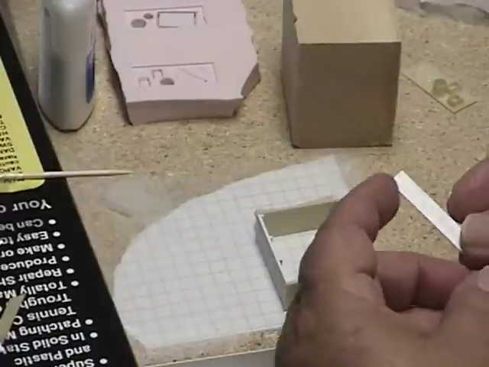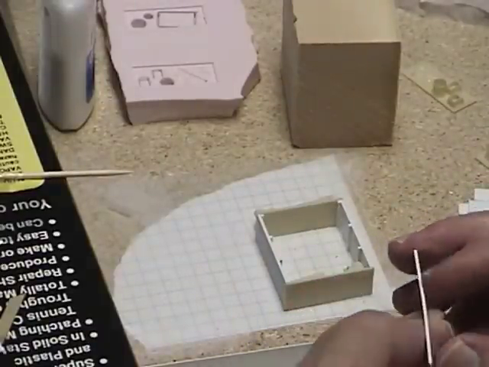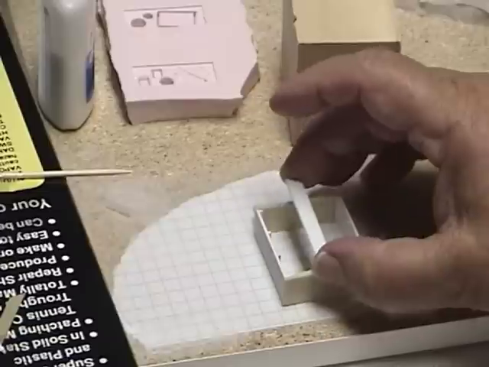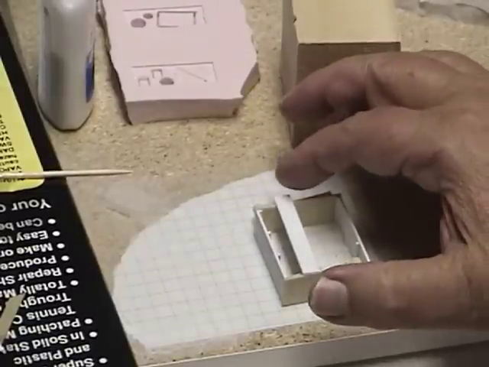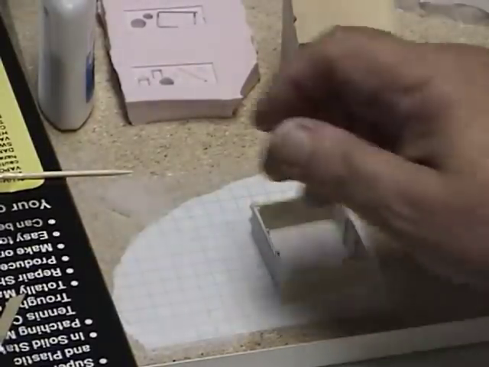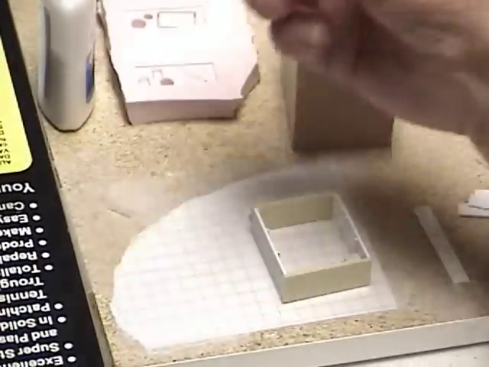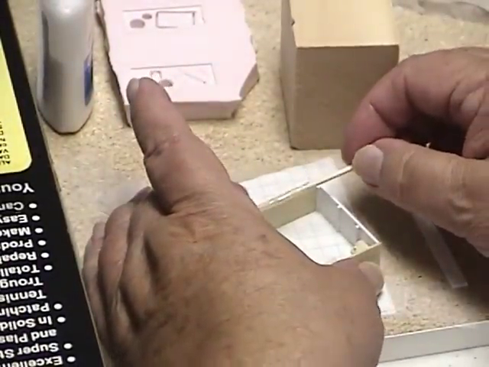Now we need the other shelves. So you can epoxy these in position, or for starting out you can just leave them in position. But I'm going to put a backing on here. It can be on the front or the back. Just pick the part that looks the best to you.